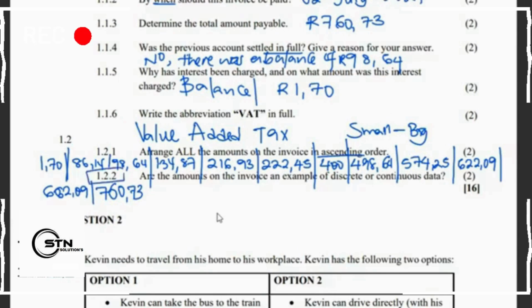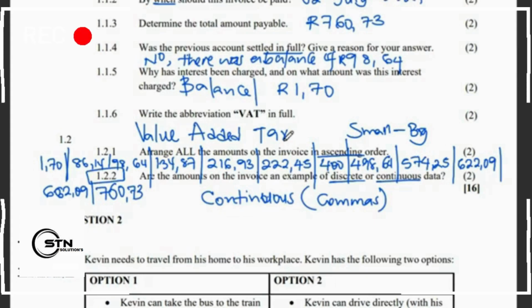Let's look at question number 1.2.2. Are the amounts on the invoice an example of discrete or continuous? The values or the amounts that you're seeing there are continuous. Why do we say continuous? The reason why we say continuous is because they have commas.